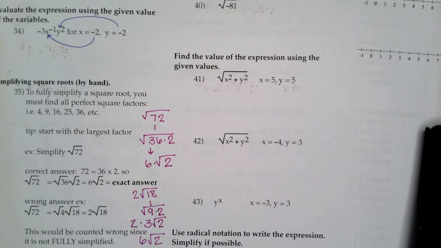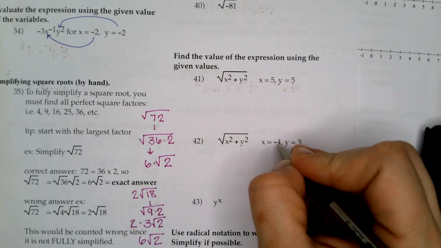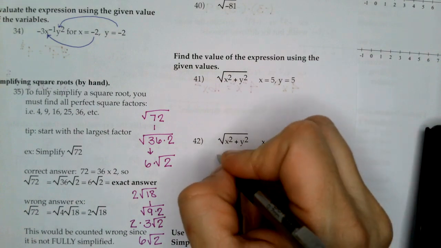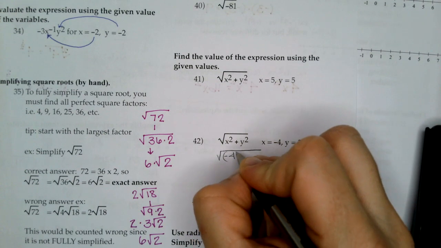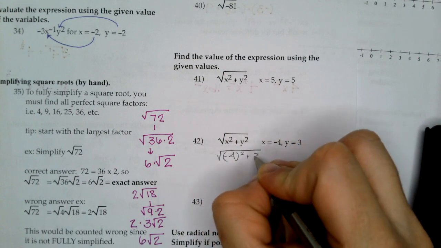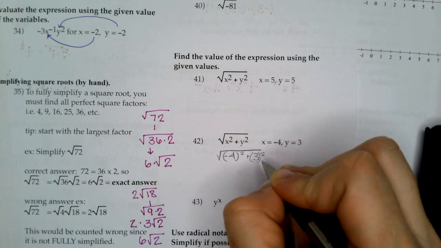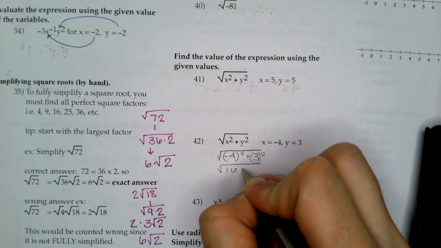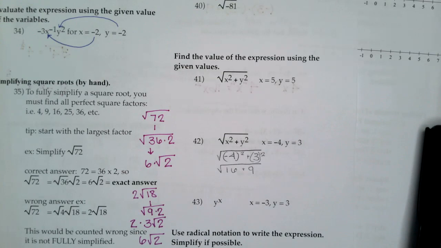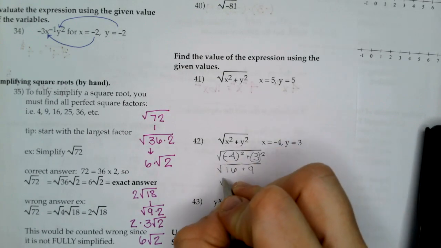Okay, find the value of the expression using the given values. I'll do this one. So here x is -4, y is 3. So we have the square root of -4 squared plus 3 squared. -4 squared is 16. 3 squared is 9. 16 plus 9 is 25.